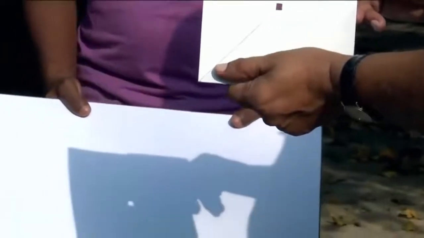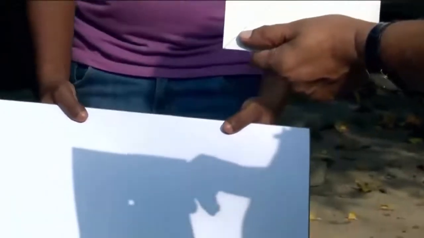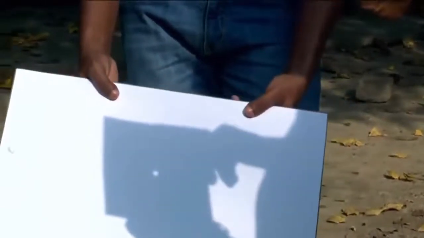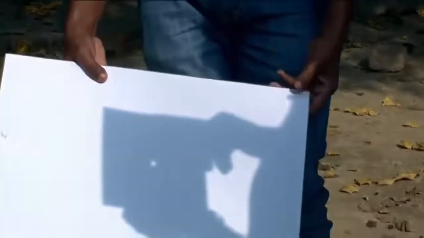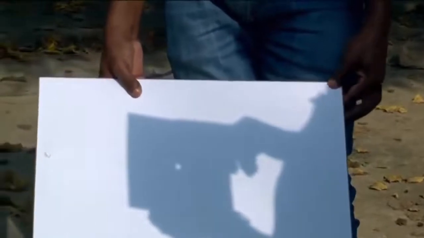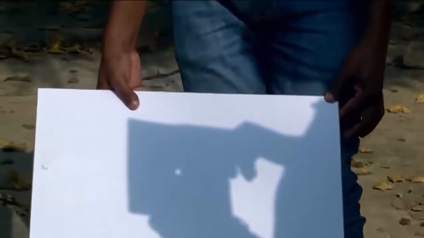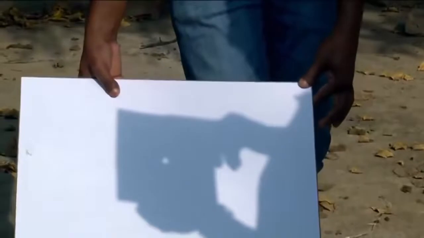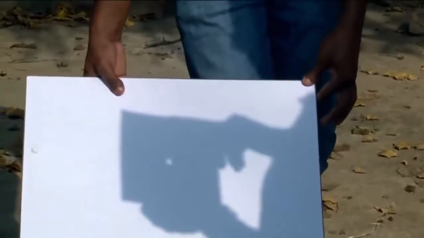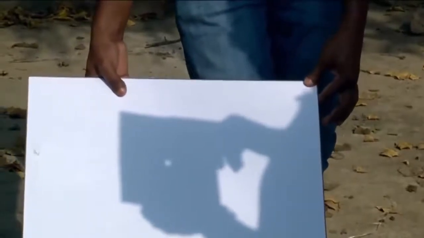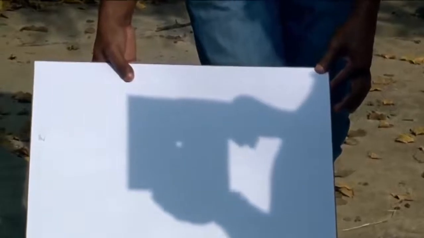Okay, still you can see it is a rectangle, boundaries are diffusing, and by now it has become a circular disc. You can see the periphery of that spot, it is circular. So, independent of the shape of the opening, your final spot is a bright circular disc.